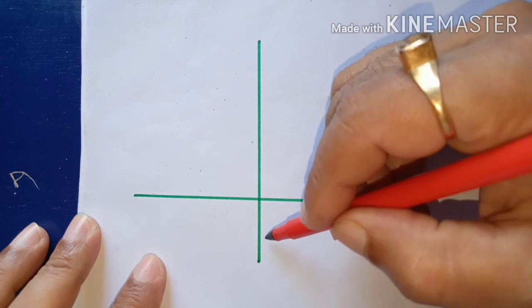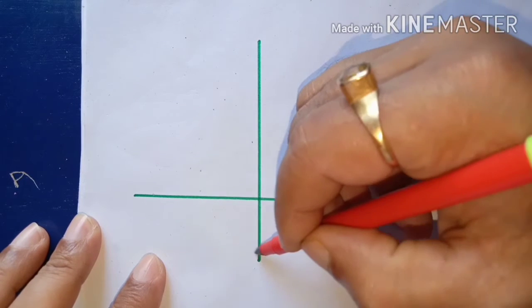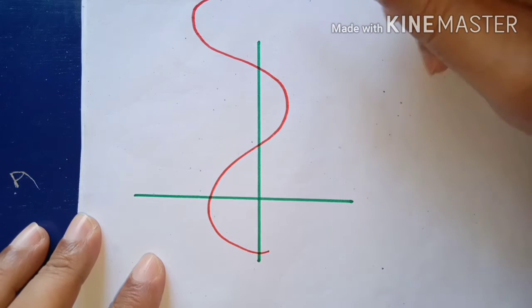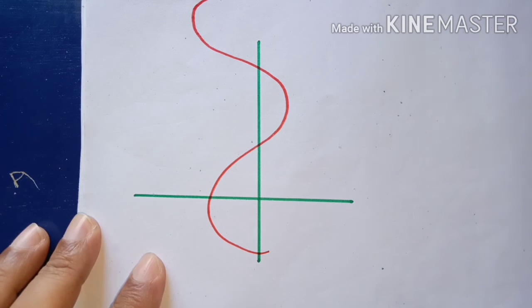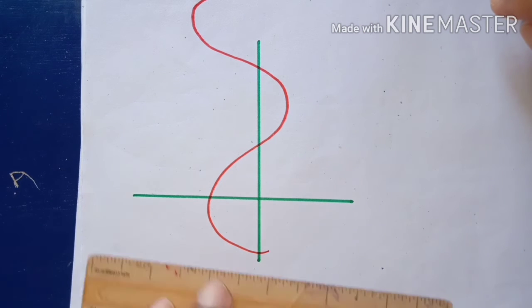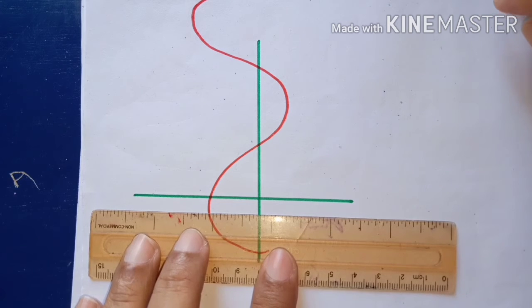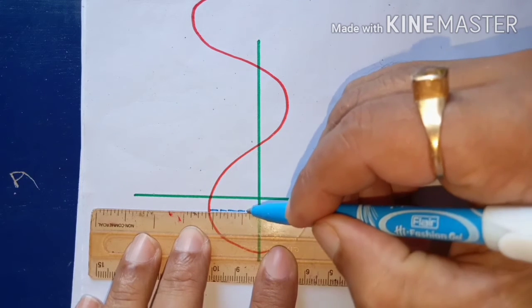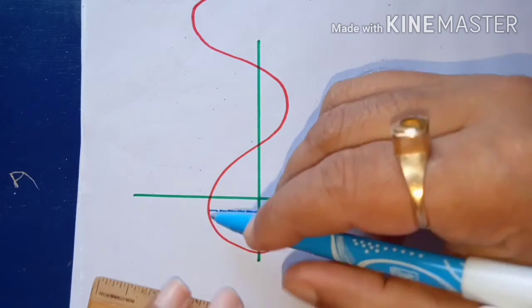So now we have understood that the turning points or the critical points are those points after which the value of the function either increases or decreases.